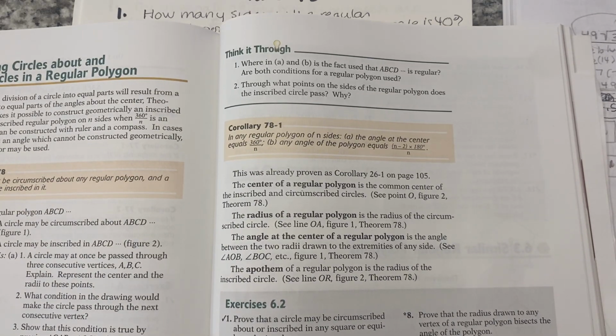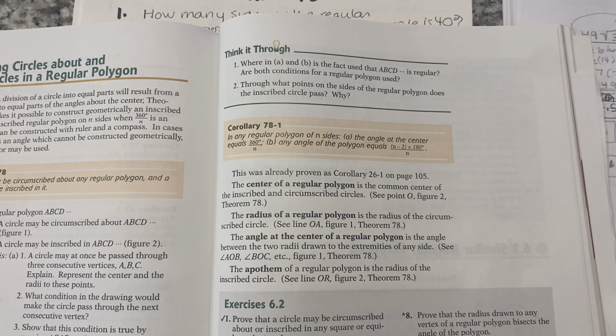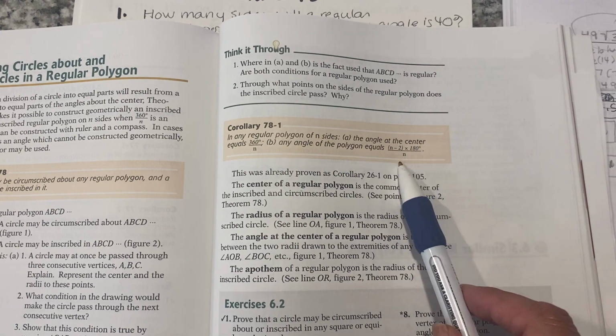Corollary 78.1 says, in any regular polygon of n sides, the angle at the center equals 360 degrees divided by n. Why do we say 360 degrees? Because that's the degrees of a circle, 360 degrees divided by n. And any angle of the polygon is going to be (n minus 2) times 180 over n.